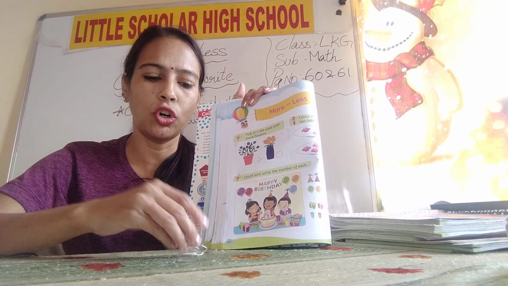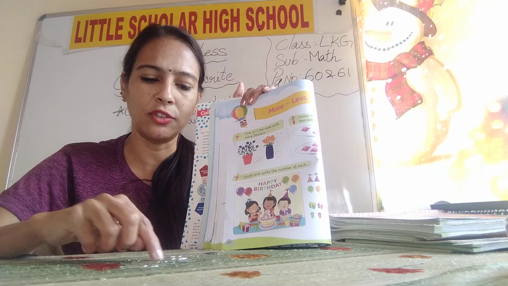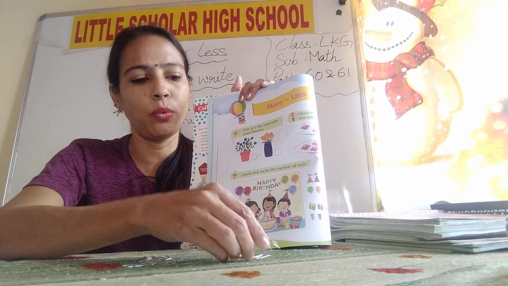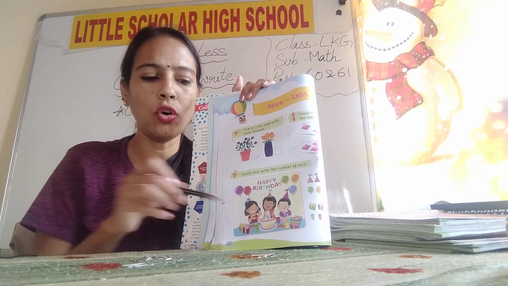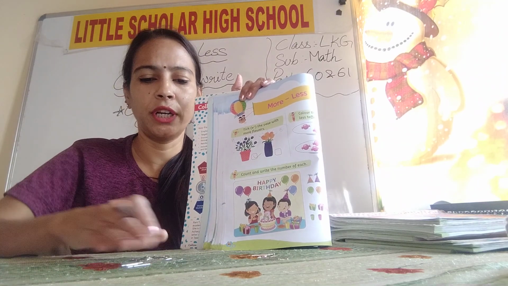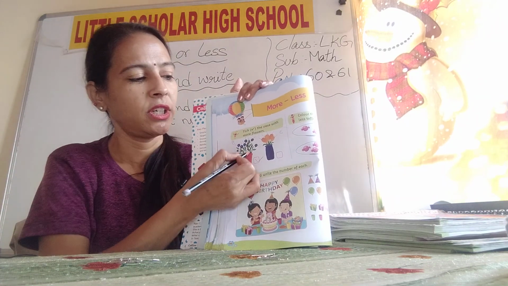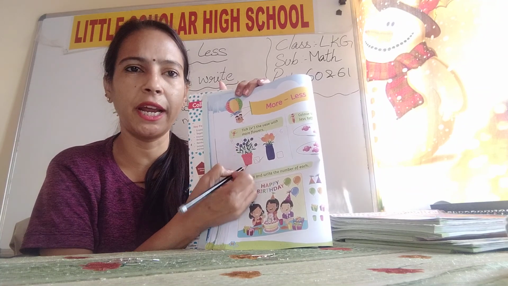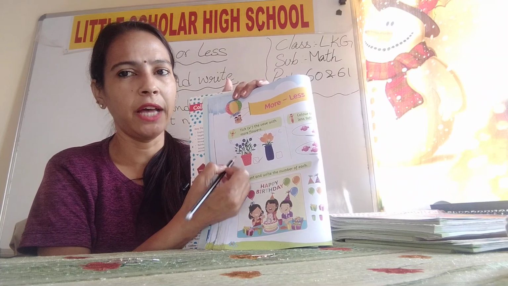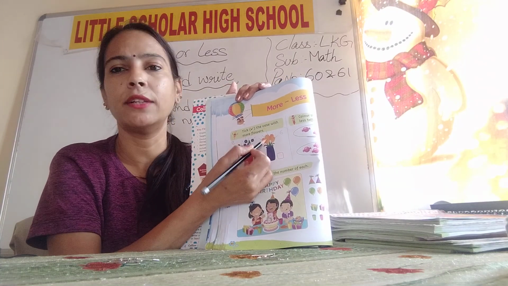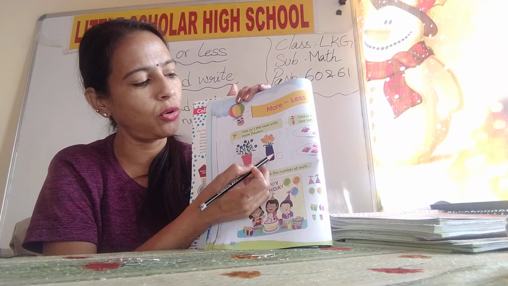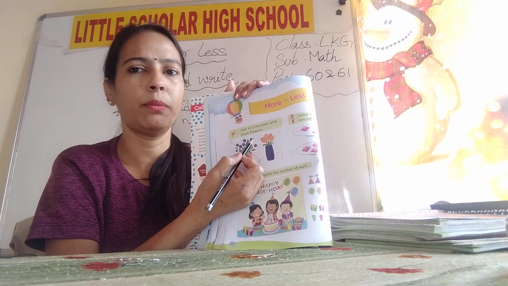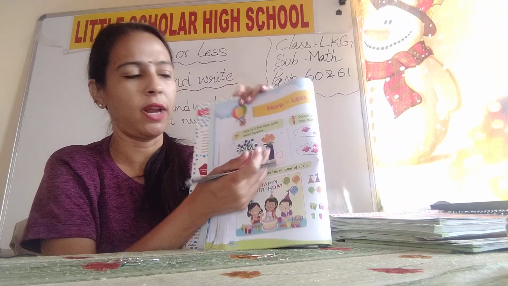Like the pins. So Reena had how many pins? 7 pins. And how many pins did Rita have? 3. So which is more in this? Is it this one or this one? This is more. Reena has more pins. Like that, in the vase also, which vase has more flowers? The purple flowers. The red vase with purple flowers has more. It has 8 flowers and the vase with the tulip flowers has only 5. So it is less than the purple flowers. The purple flowers are more than the yellow flowers.